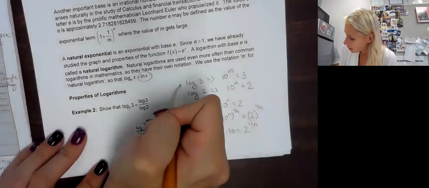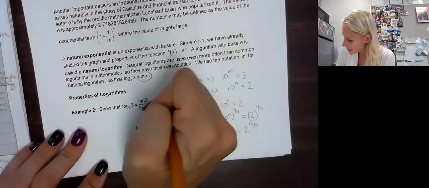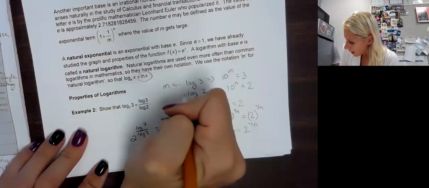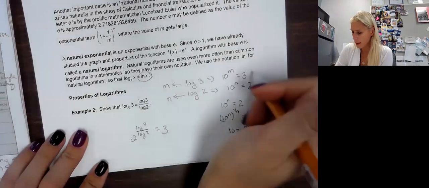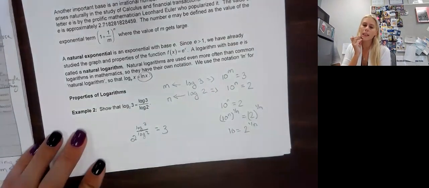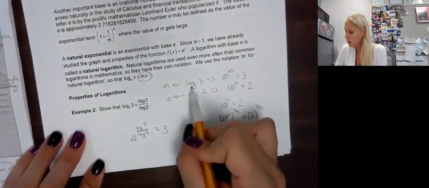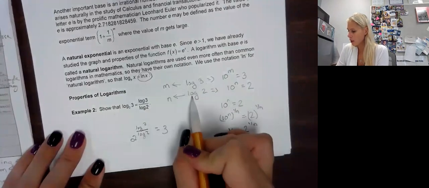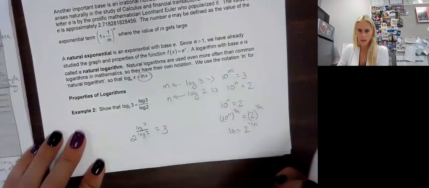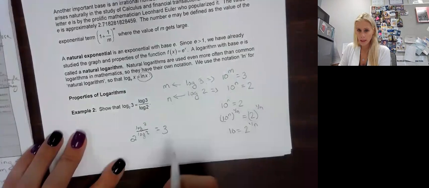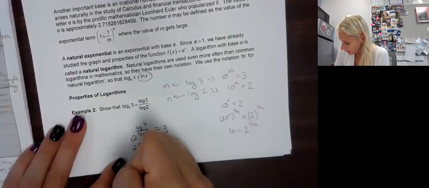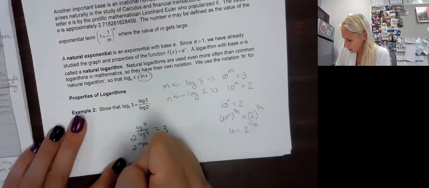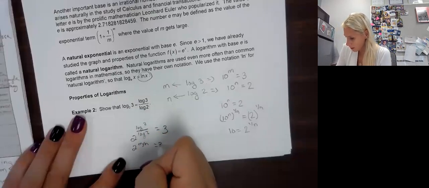Now remember, I was talking about how this equals m and this equals n, right? That's how I converted it into exponential form. So log 3 was equal to m, log 2 is equal to n. Again, I'm going to manipulate this right here. So right now, I get 2 to the m over n equals 3, right?